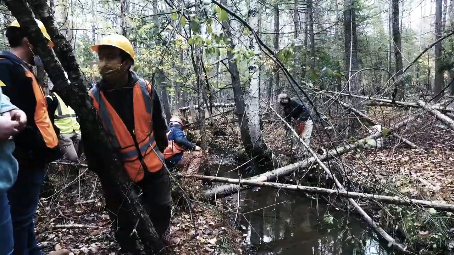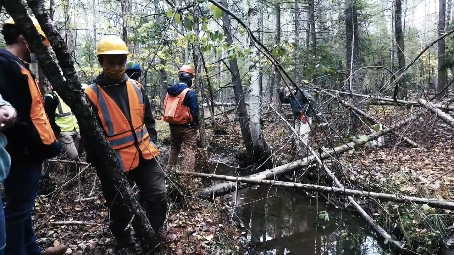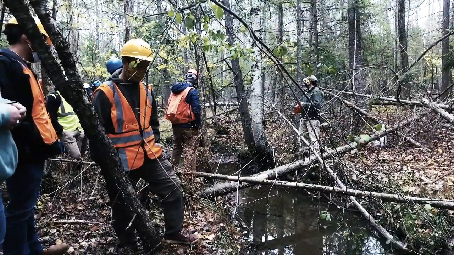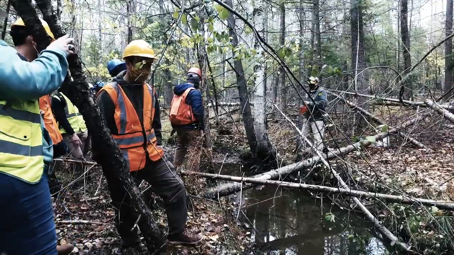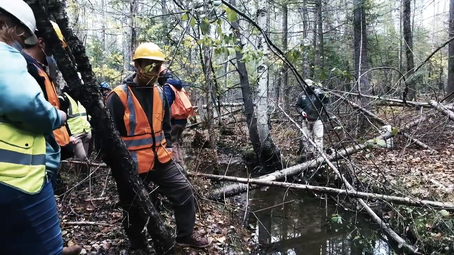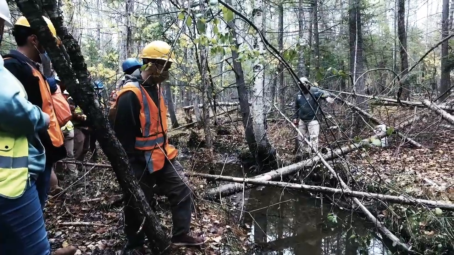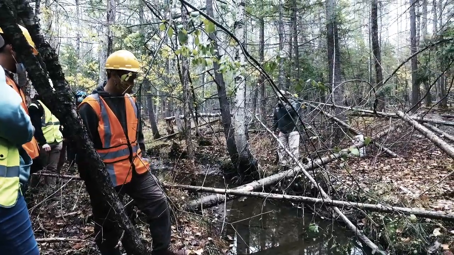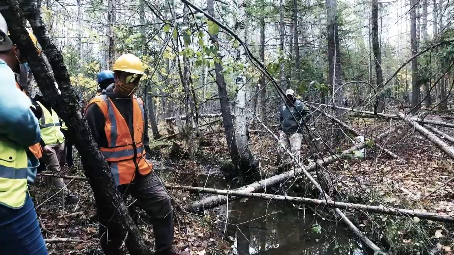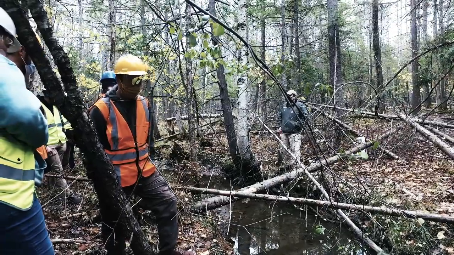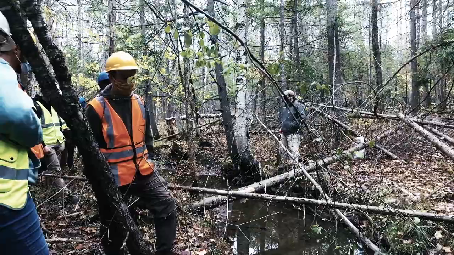We got about 8 feet there. So we would keep doing this, maybe take 10 or 15 different measurements up and down the stream and get sort of an average. It doesn't look like much of a brook, but it's actually about 8 feet wide. The bank full width is about 8 feet.